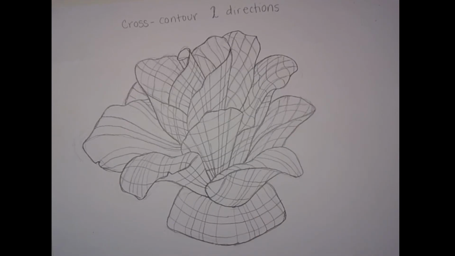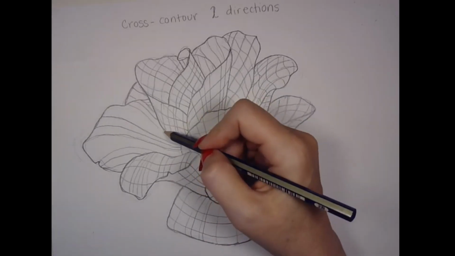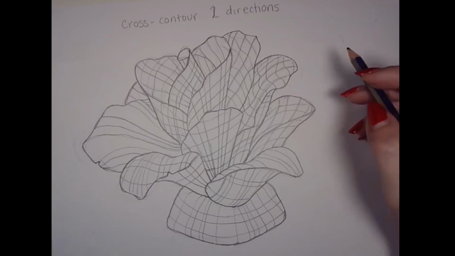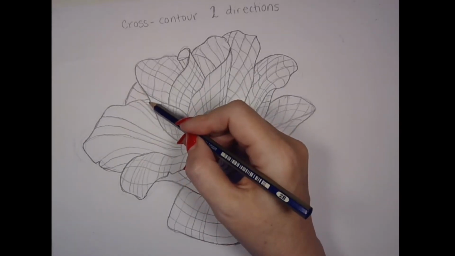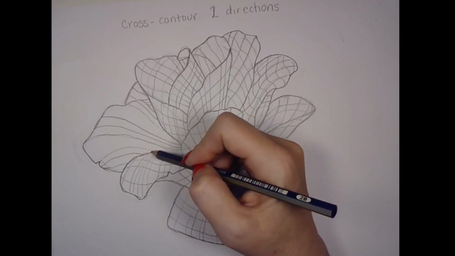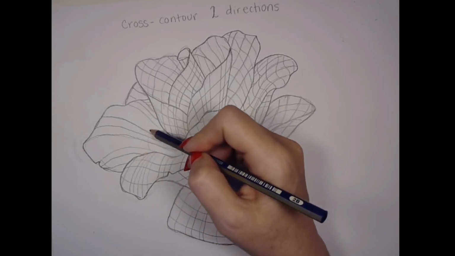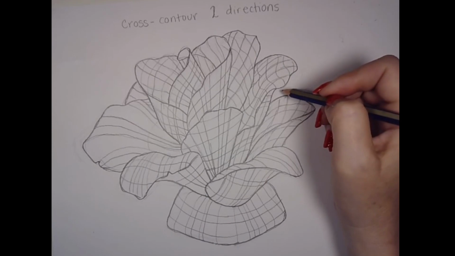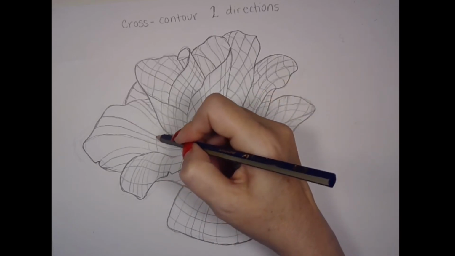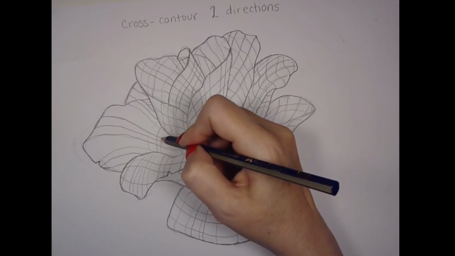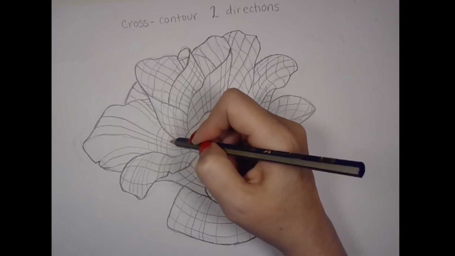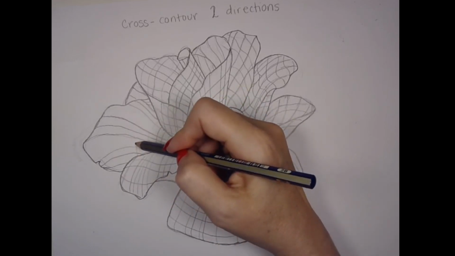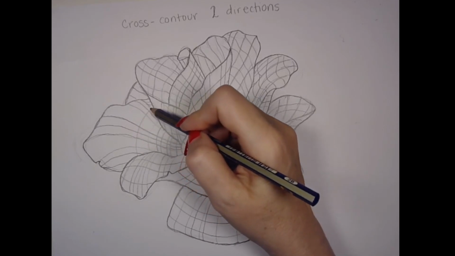Sorry, I dropped my pencil. Okay, and here. So now, do you like the cross contour in one direction more or two directions? So I'm trying to show a dip again. I guess I'm going to show it by going up. Yeah, I should have done it up here. I did it down. Oh well. So it's trying to show that it's curving and dipping. And you get better at this by practicing.